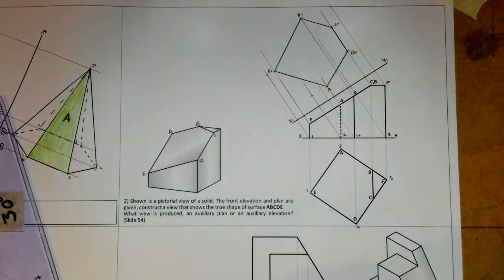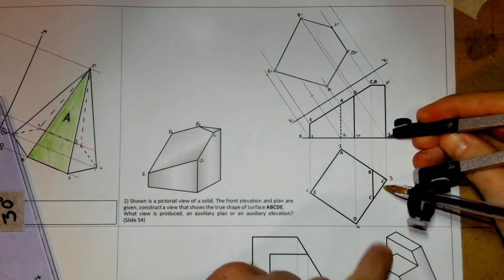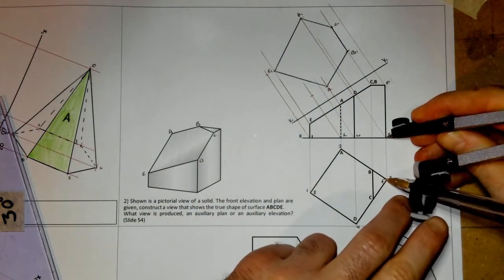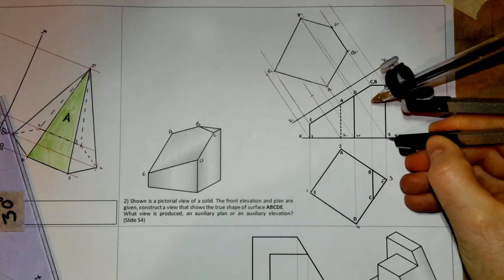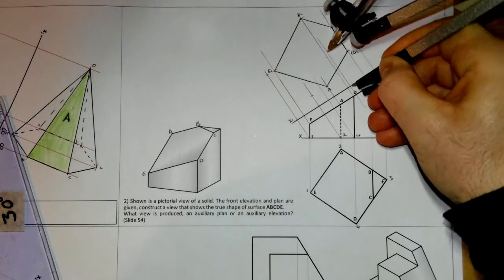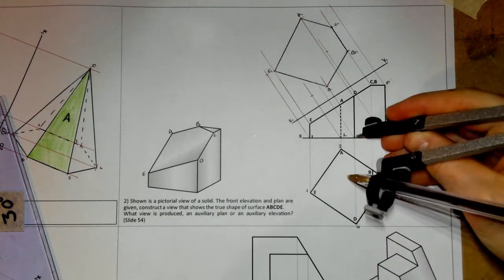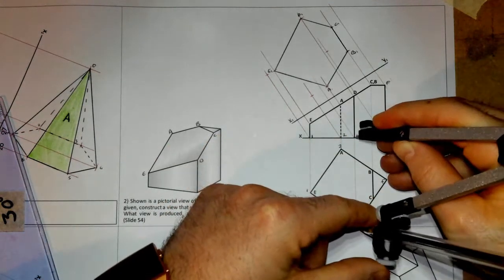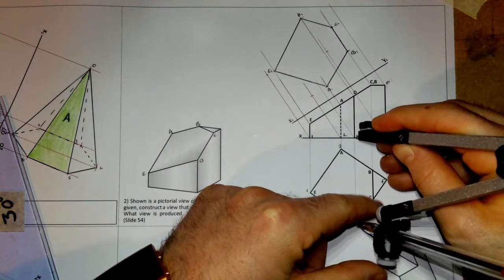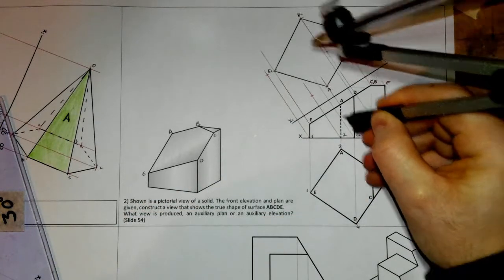There's 2. Same for 3. Find where 3 was. Okay, and then the last one for 4. There. And 4 is out here.